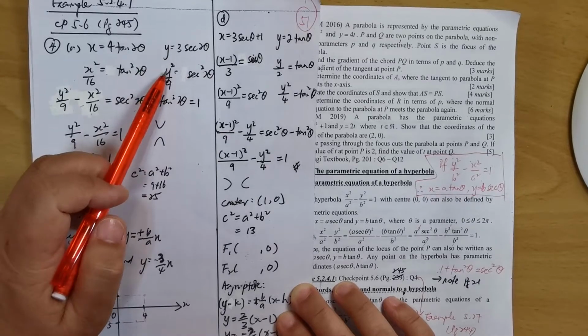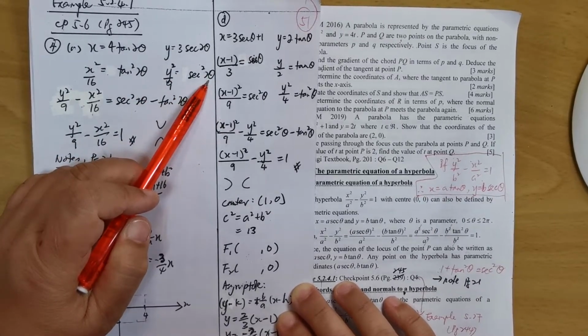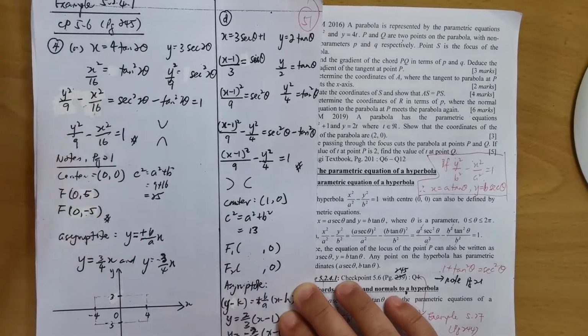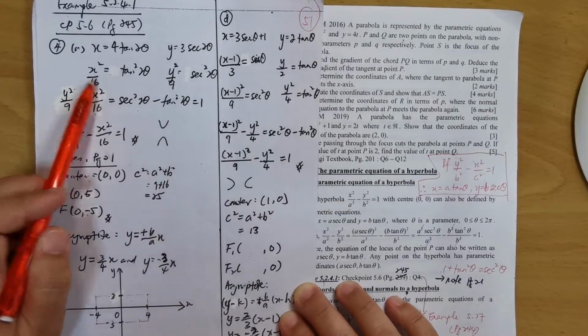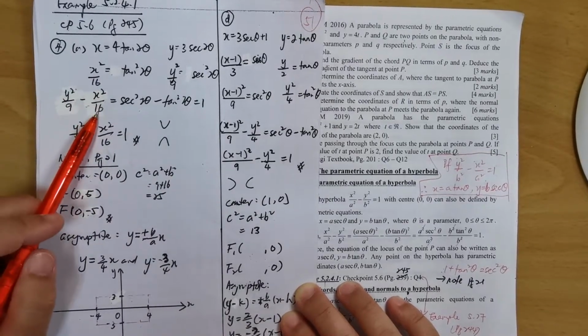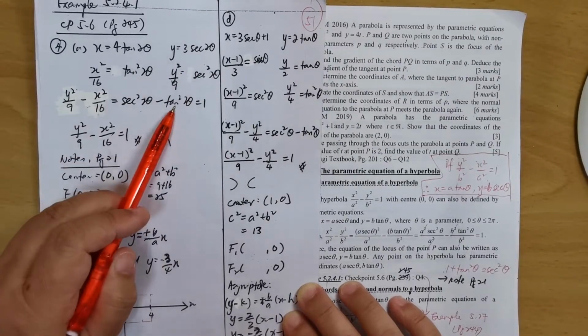So after squaring, you get y square over 9, so secant square 2 theta. Remember the identity is secant square minus tangent square, so this one minus this one. So y square over 9 minus x square over 16 becomes secant square 2 theta minus tangent square theta.